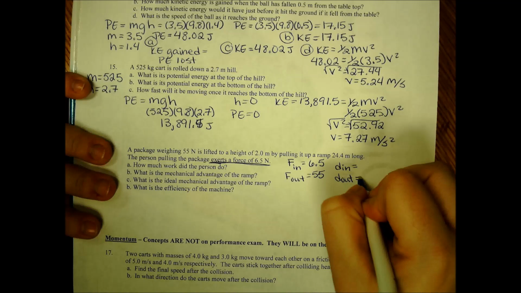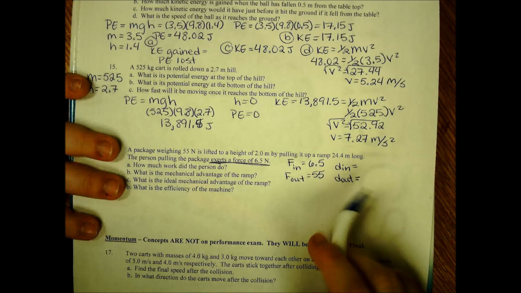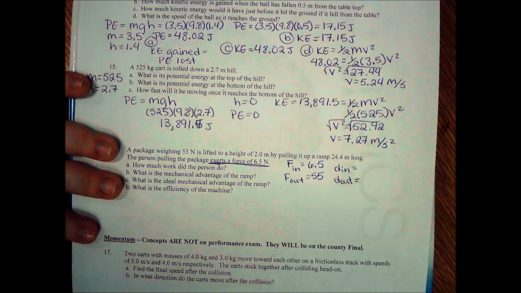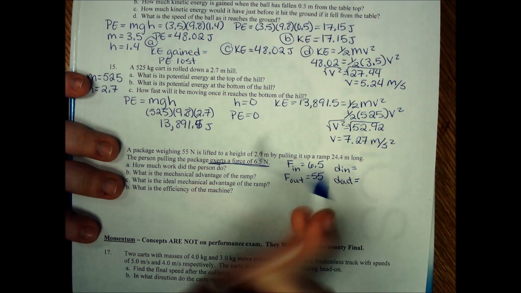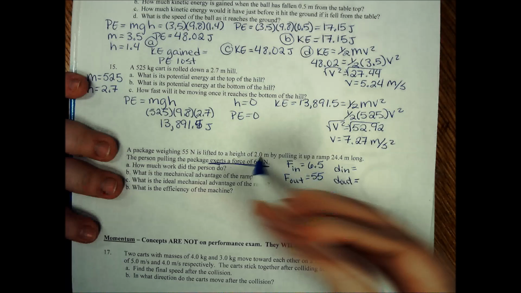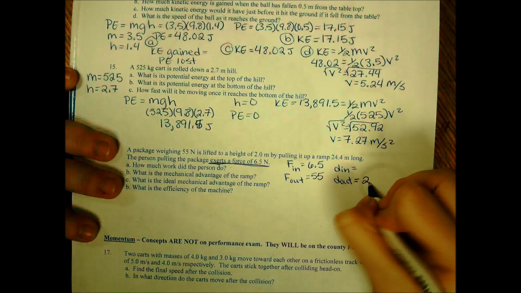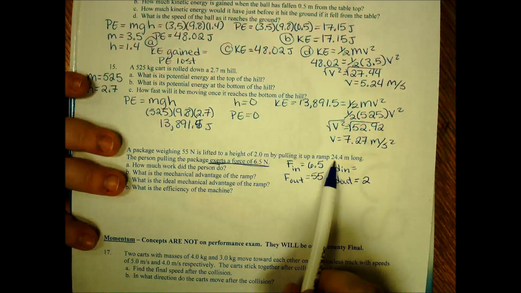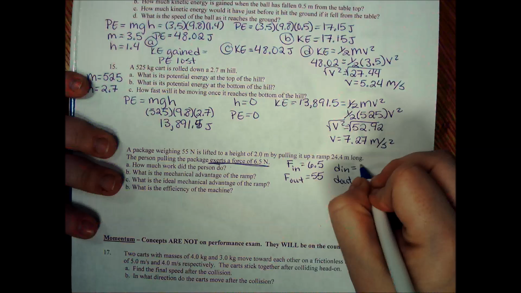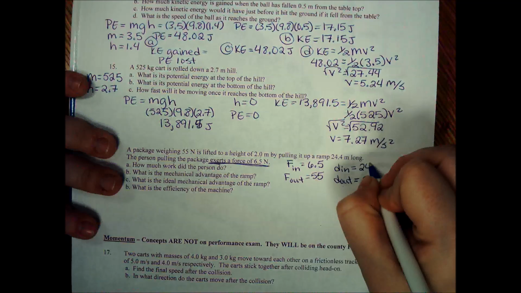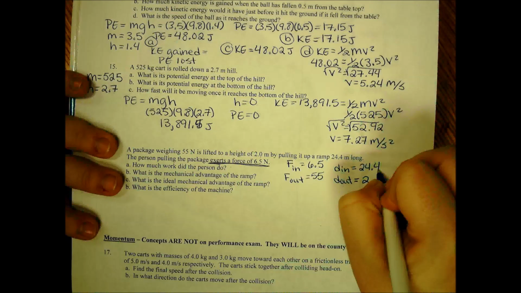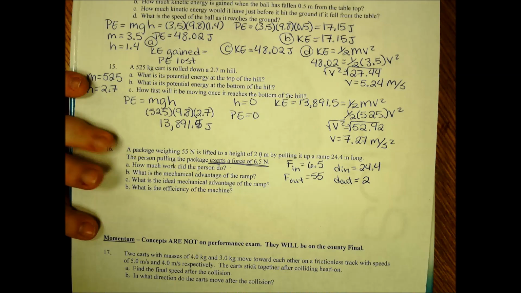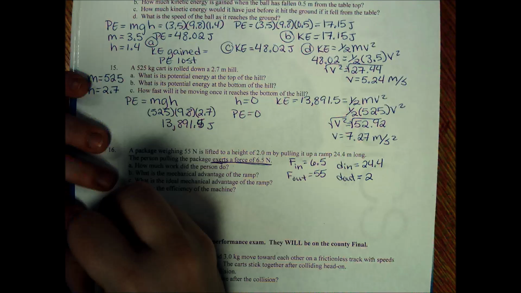These are a little more difficult. You really have to think about it. The output distance is how far they end up moving it. Here, the goal was to lift it the height of 2 meters. That's the output. The input is that they had to pull it up the 24.4 meter ramp. So, once we have those, things get a little simpler.